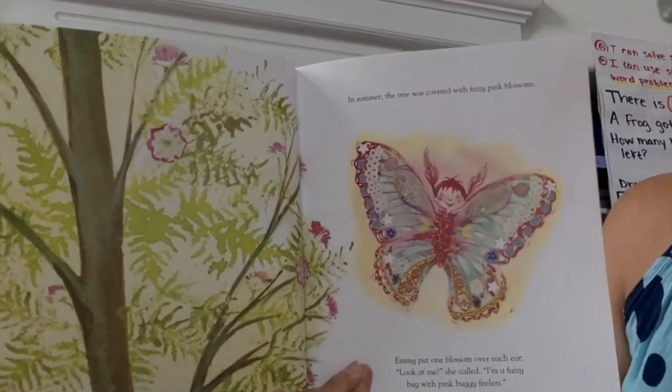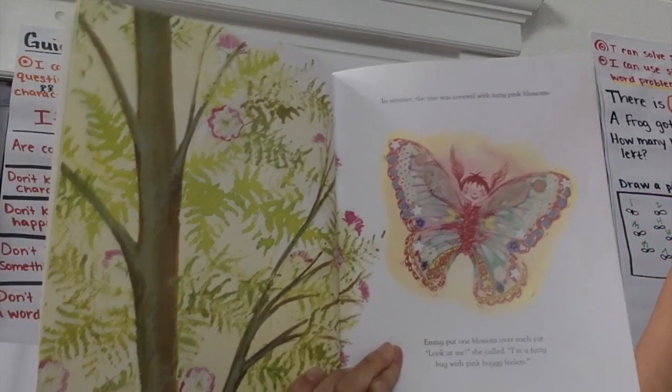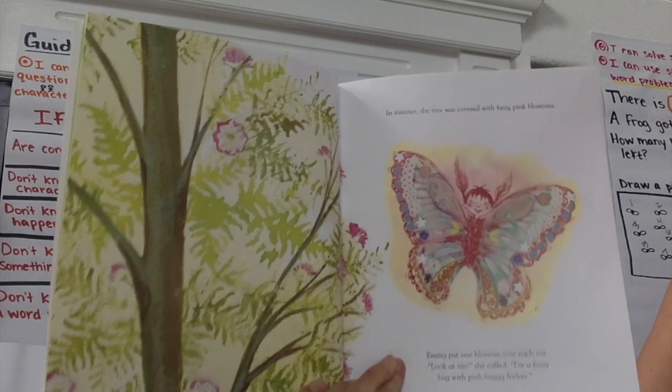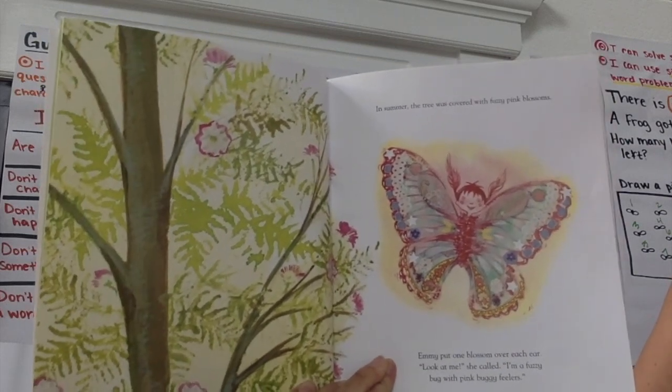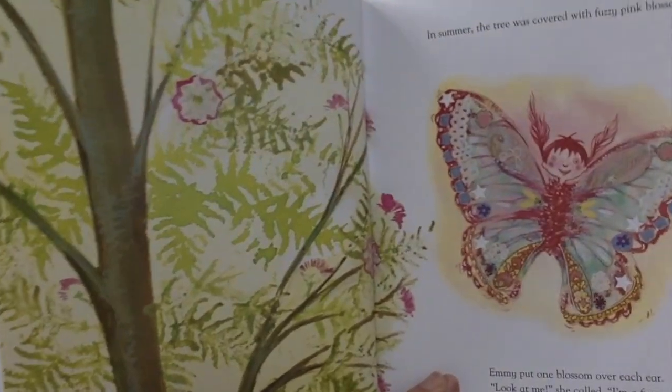In summertime, the tree was covered with fuzzy pink blossoms. Emmy put one blossom over each ear. Look at me, she called. I'm a fuzzy bug with pink buggy feelers.